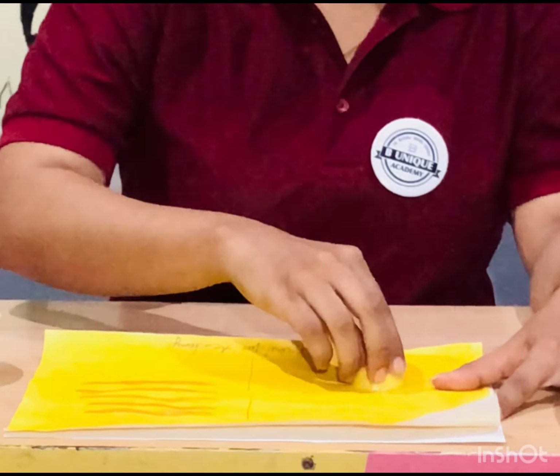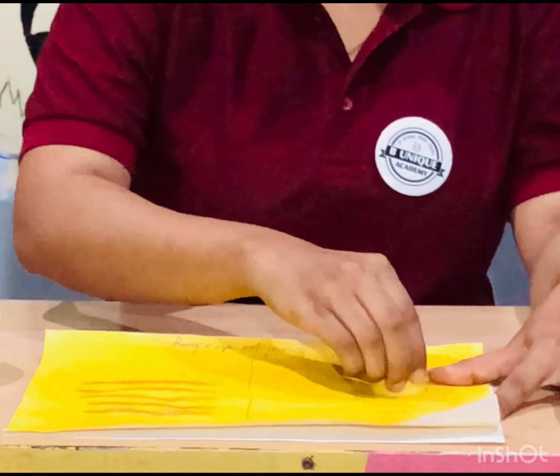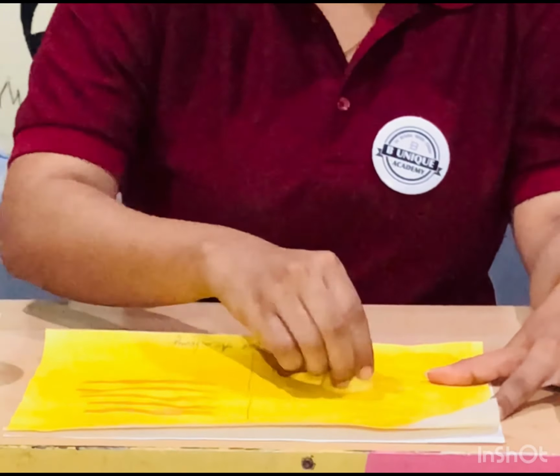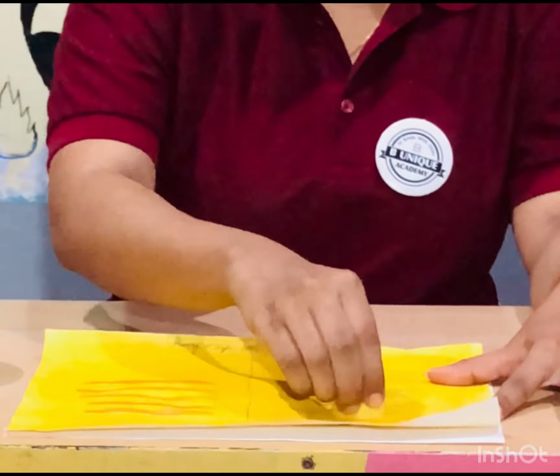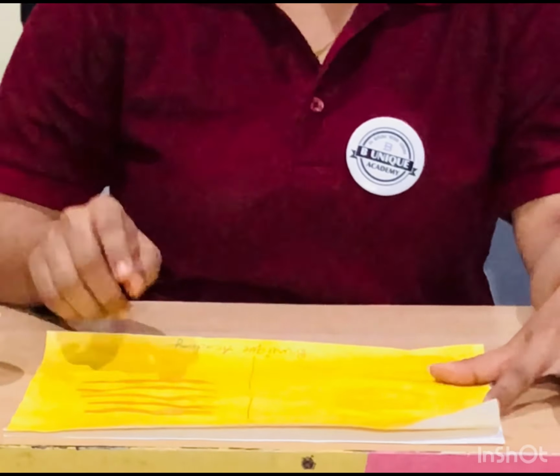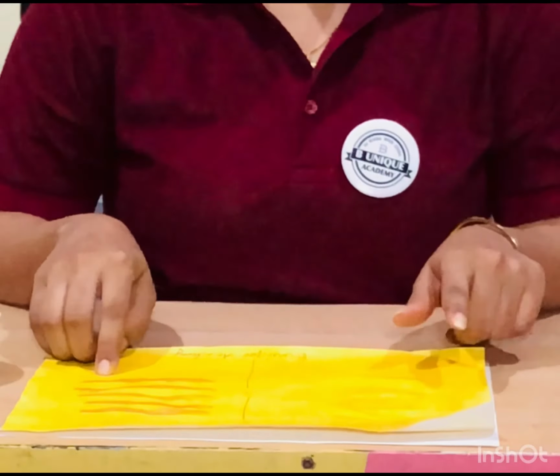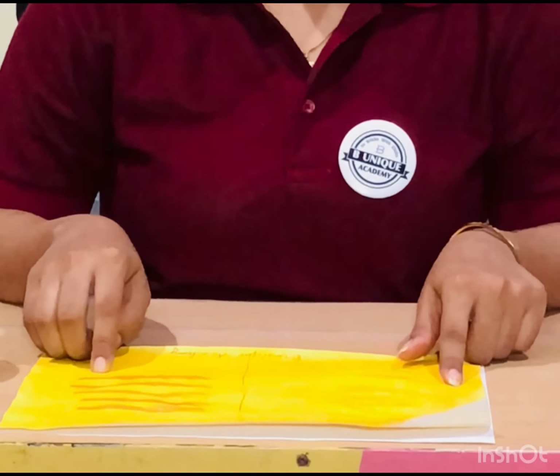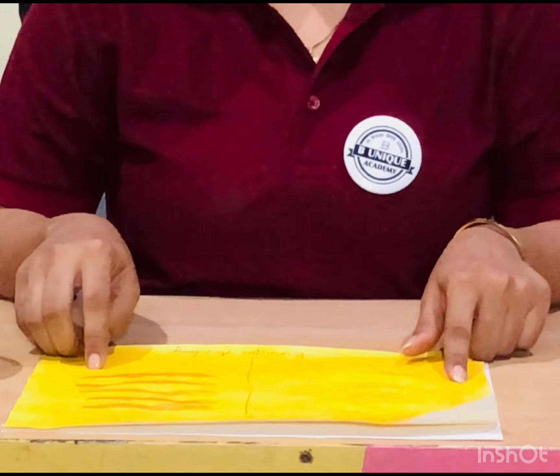It is going to get on the paper, but as we can see, there is no change in the color when the lemon is rubbed on the turmeric paper. Thus, we can clearly observe that the acid part remains as it is, while the basic part turns brick red.